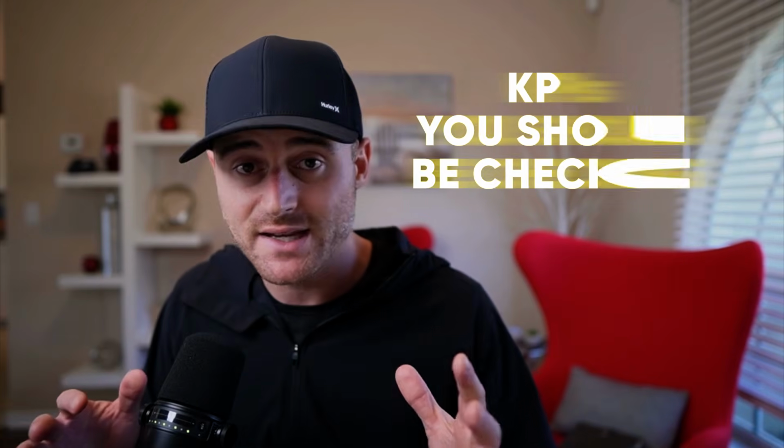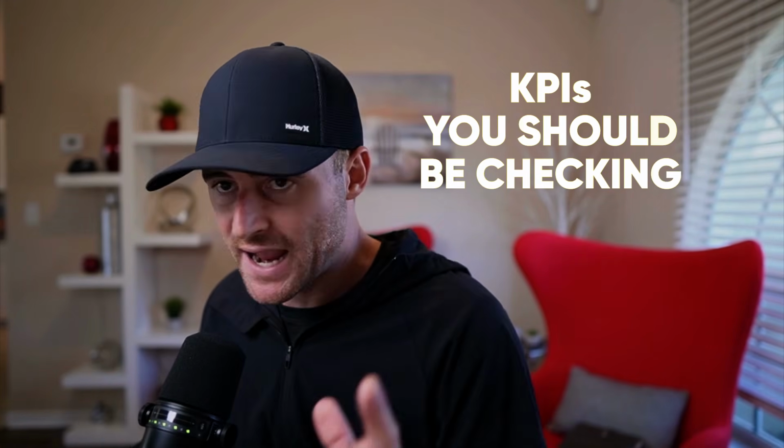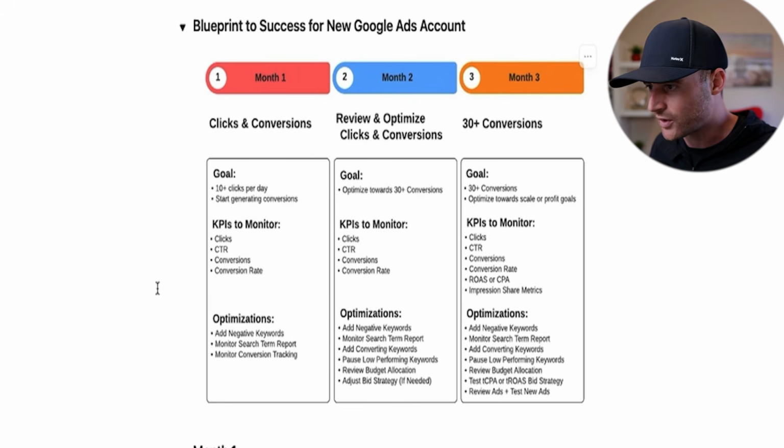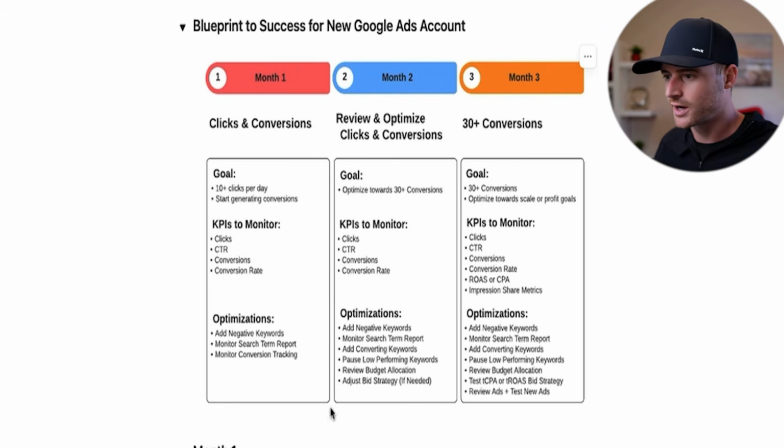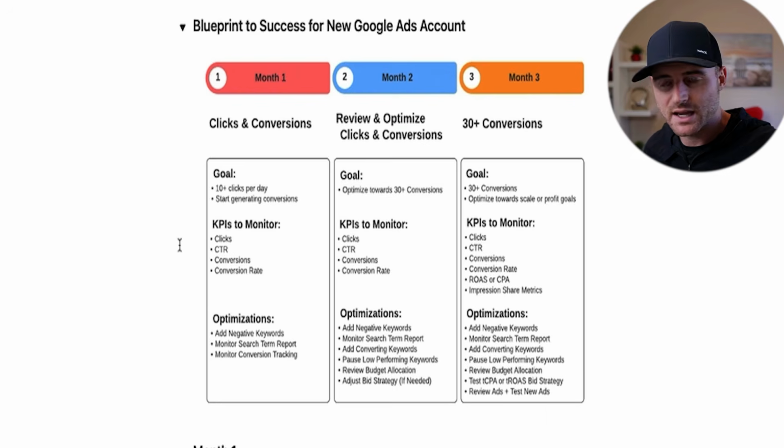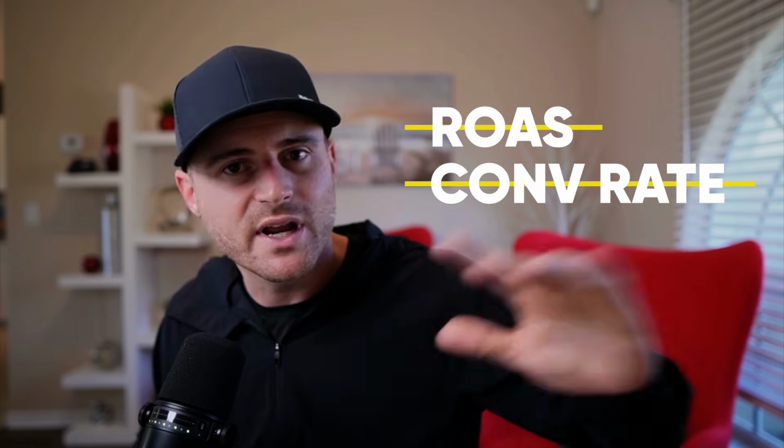Okay, what KPIs am I actually looking at now? I already have in one of my courses that's inside of our school group, there will be a link in the description below to that school group if you want to go check it out. But I have this blueprint to success graph here in regards to KPIs to monitor. And in the beginning, I'm not looking at conversion rates yet. I'm not even looking at conversions. In most cases, a brand new campaign will not look very pretty for at least a month or two, sometimes even longer. So I'm not looking at return on ad spend or conversion rate or any of that, right?